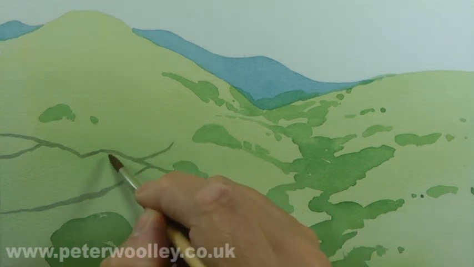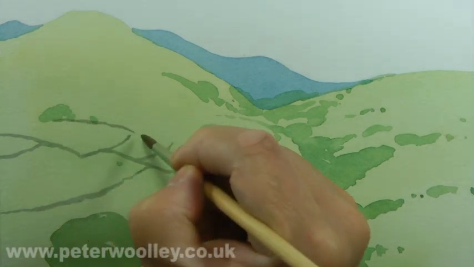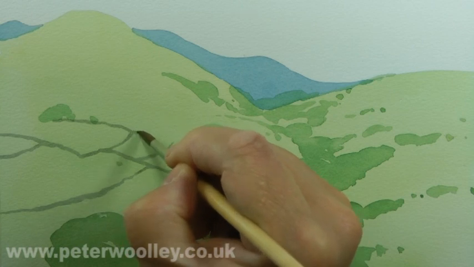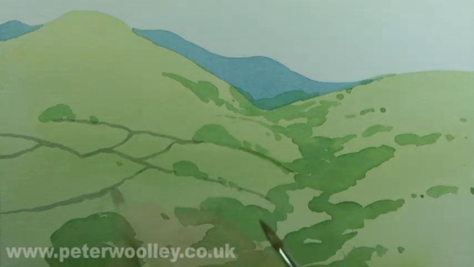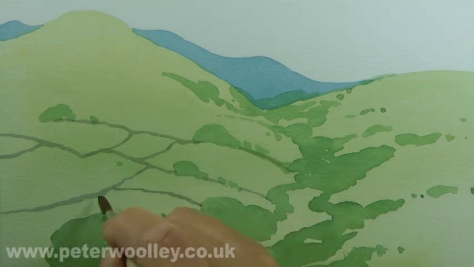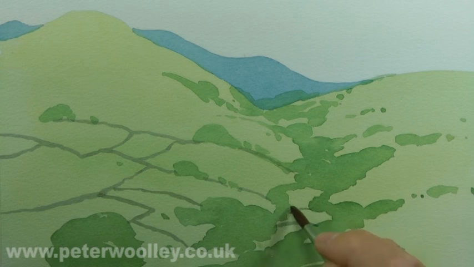Depending upon whereabouts you live in the country, these might consist of hedges, or if you live in the north of England like I do, they're more likely to be dry stone walls. Either way, they can help to reinforce and enhance the suggestion of contours within a scene.